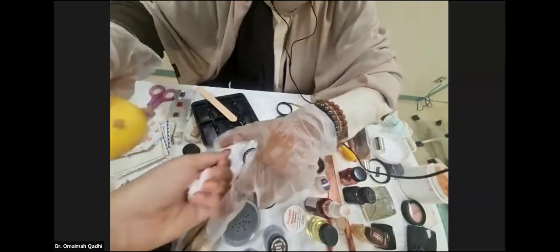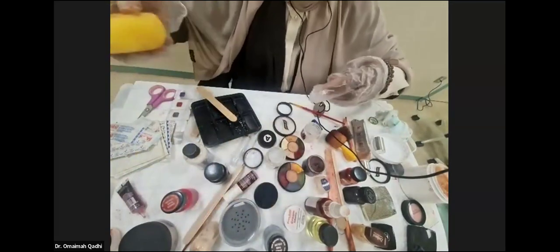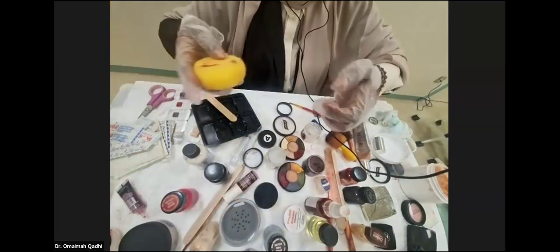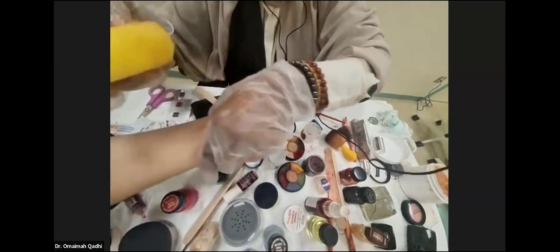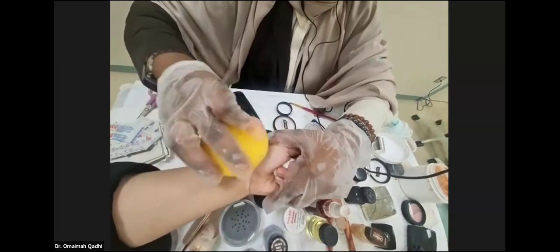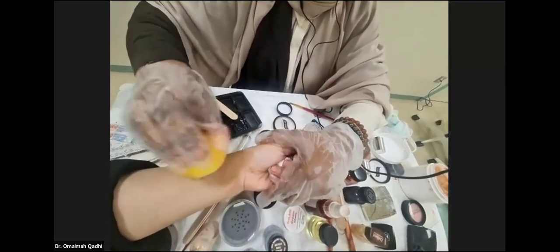Get a bigger person. Let your friend film. Is it clear, Ala? Can you see the hand now? Yes, doctor. Yes. Okay.